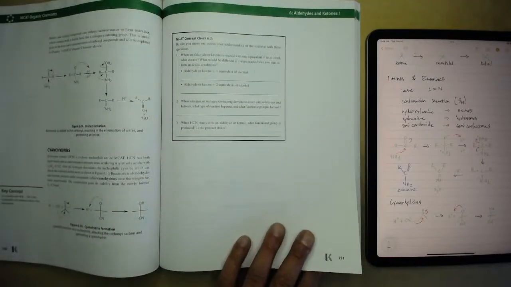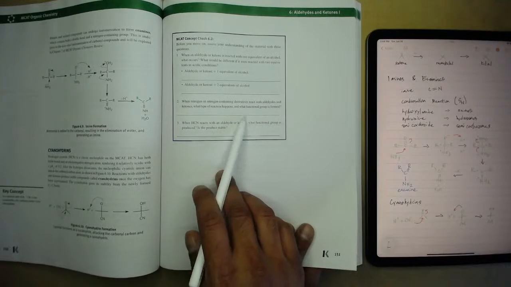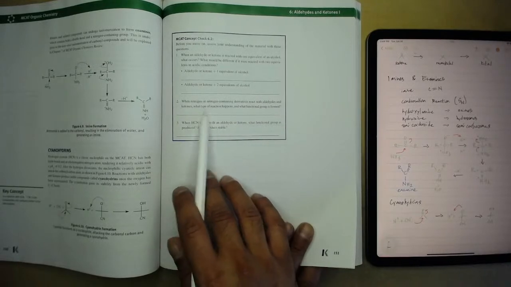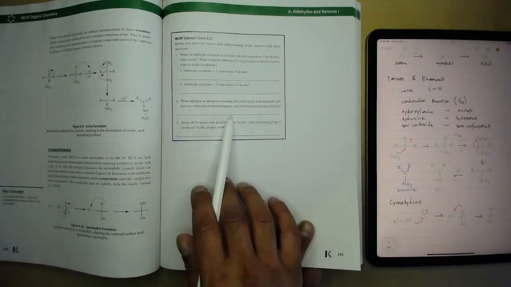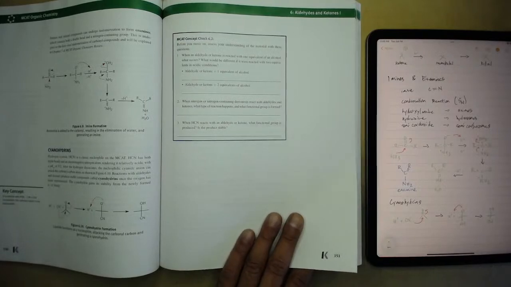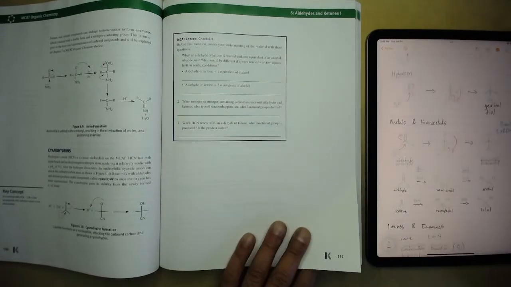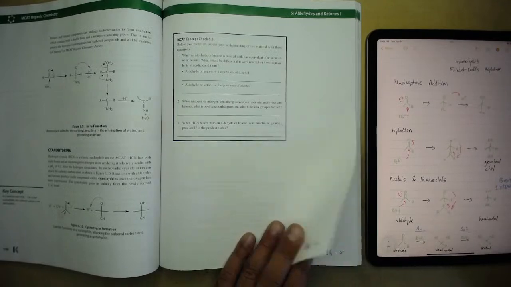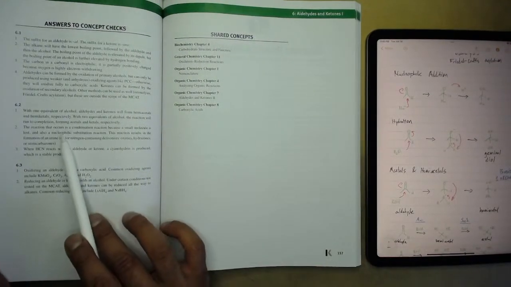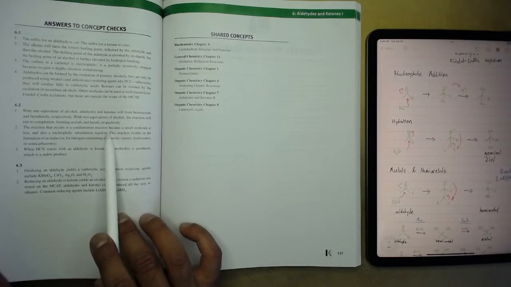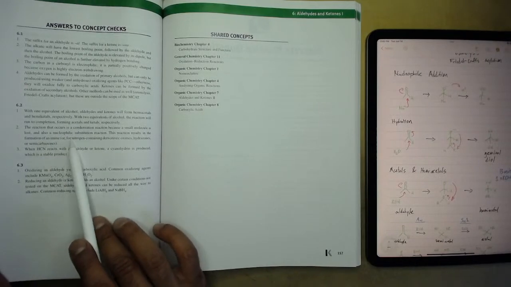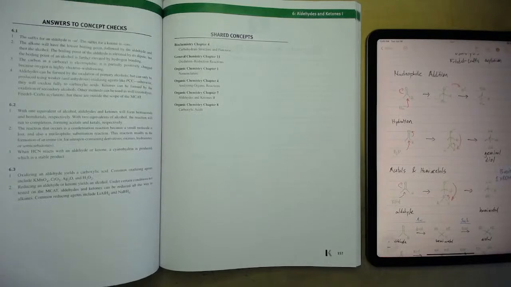So for 2, I guess I didn't read it carefully. What type of reaction happens is nucleophilic addition followed by substitution, a condensation reaction, and also a nucleophilic substitution reaction. And this makes an imine.